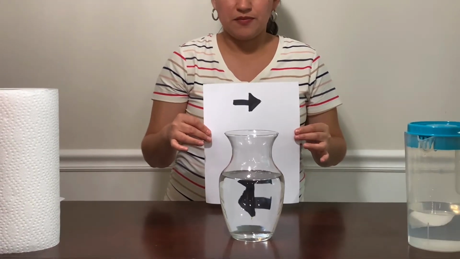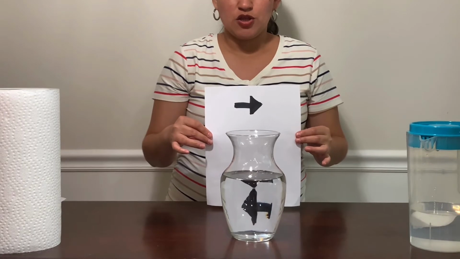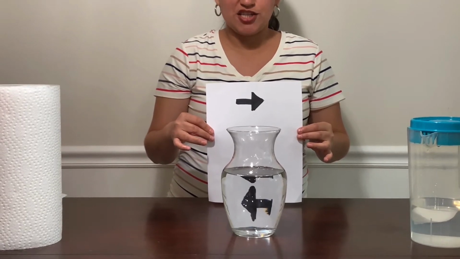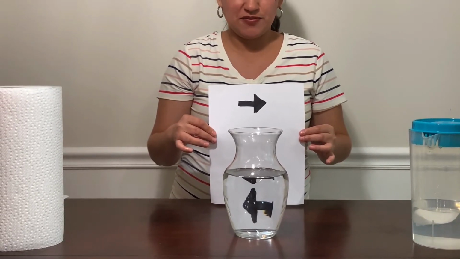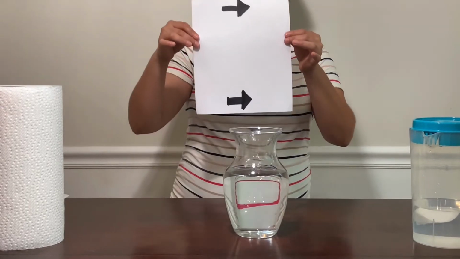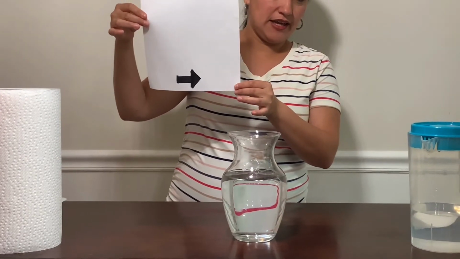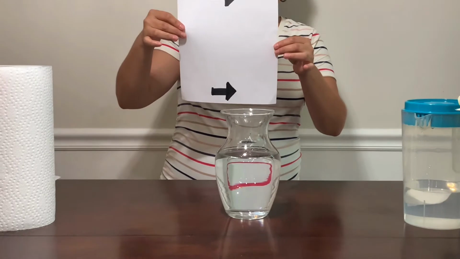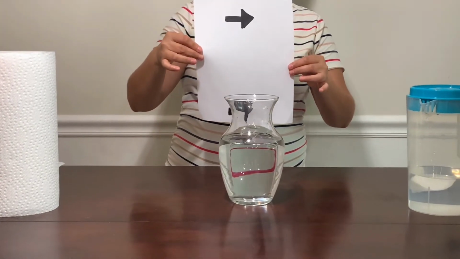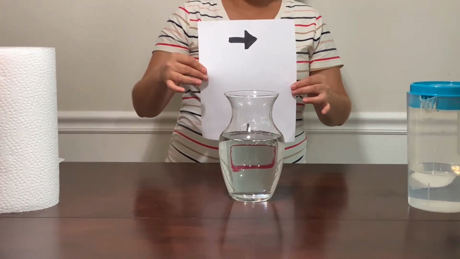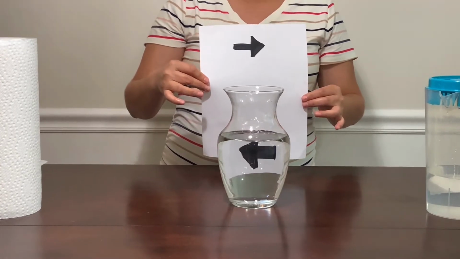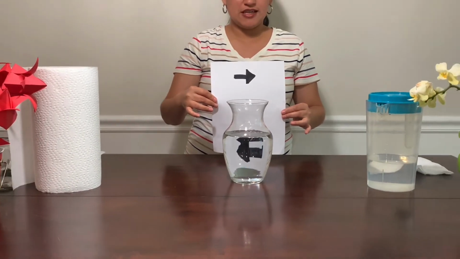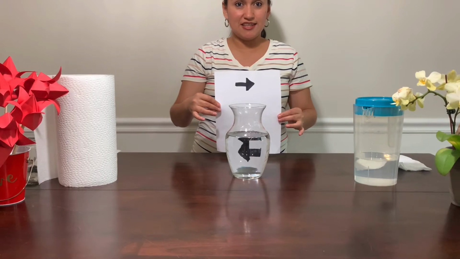What did you see? Did you see any change? Something changed? I'm going to put this paper here again, and slowly I'm going to put down the sheet of paper here, and tell me, do you see any difference?